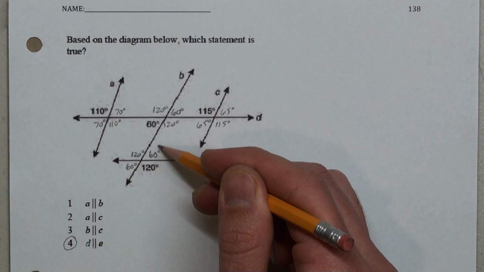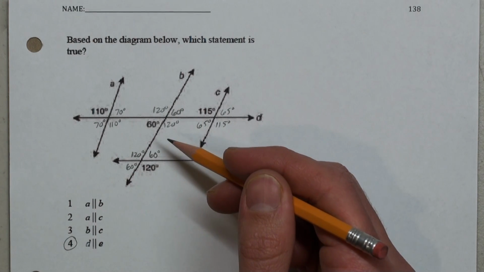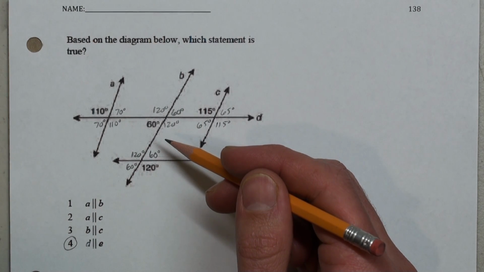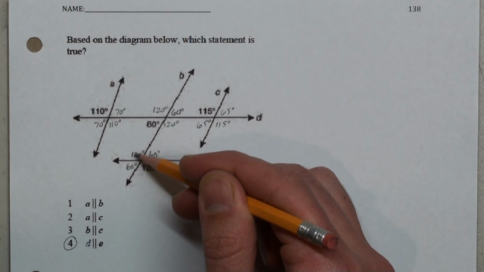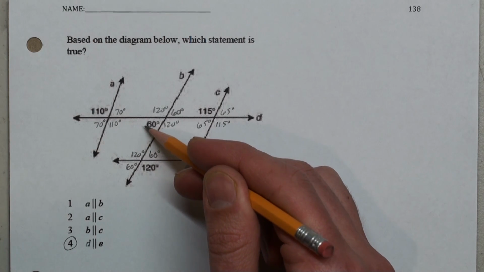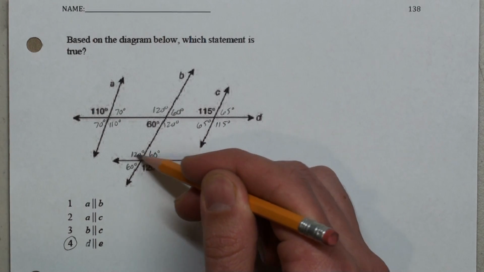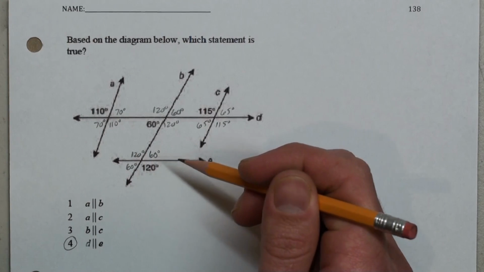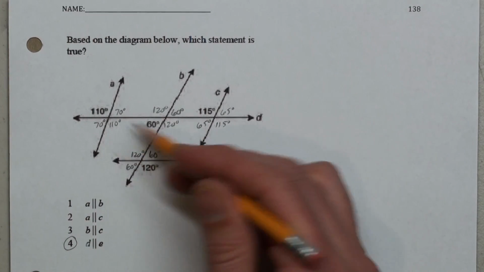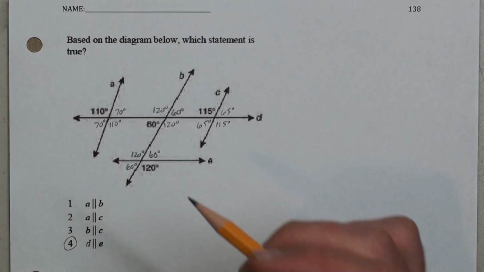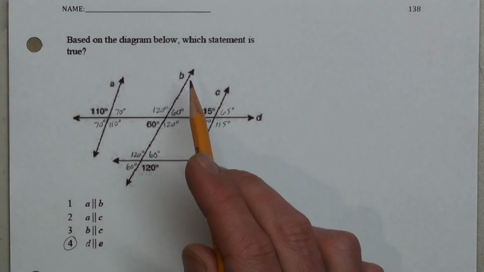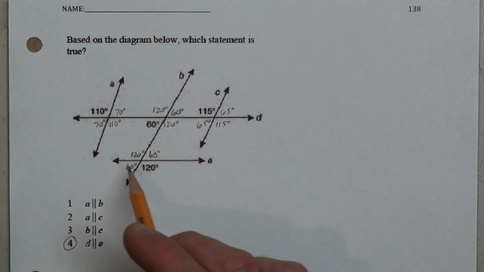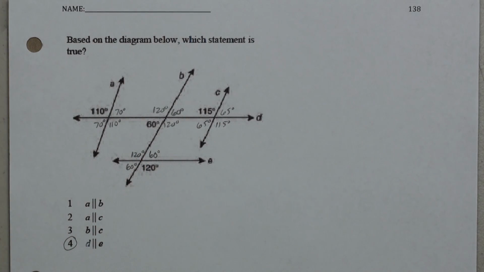What are these? Corresponding interior angles, I think they're called. Let me see. Or same side interior angles are supplementary. Same side interior angles are supplementary. These two angles are supplementary. These two are supplementary. So there's a lot of ways that you can tell that these two lines are parallel. And that doesn't happen for any of these other lines. It only happens for line D and line E. So it's choice 4.